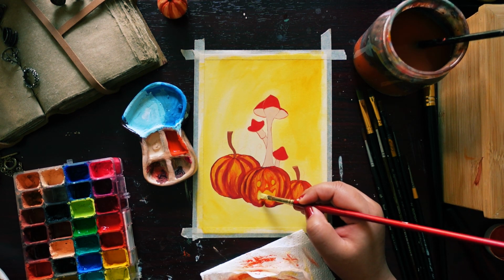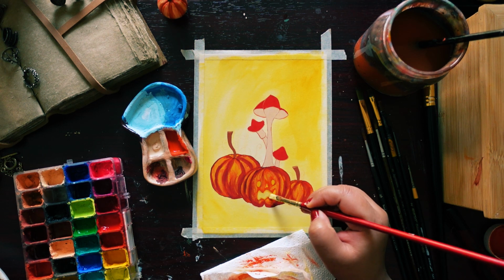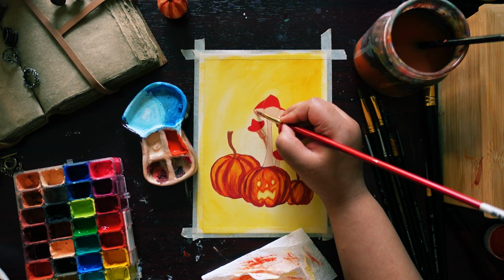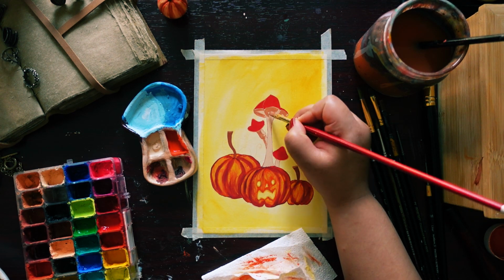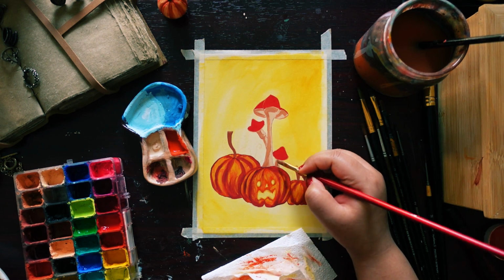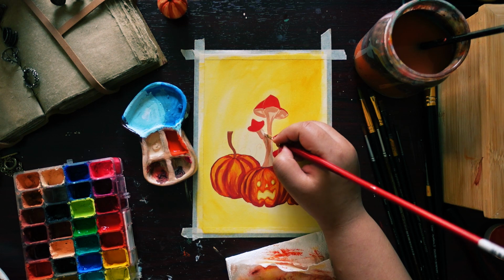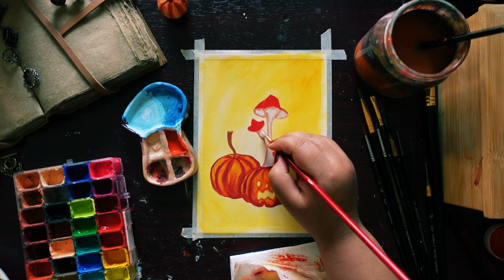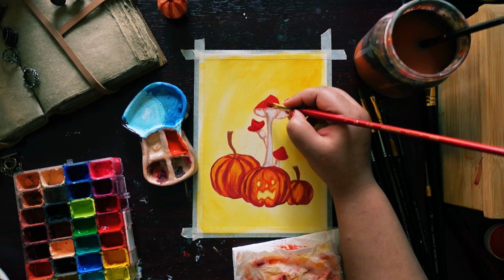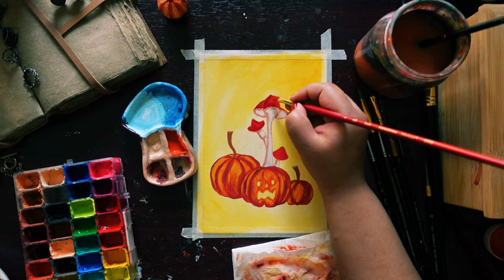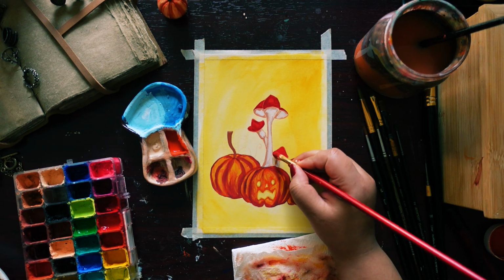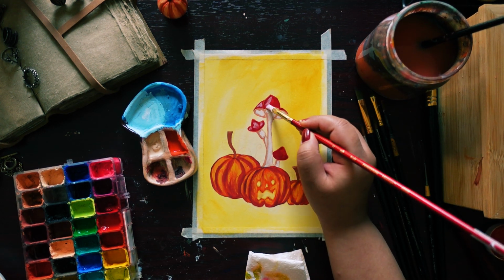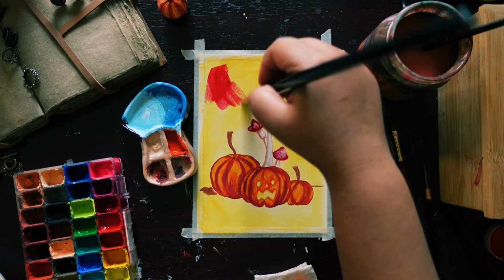Using a mix of white and cadmium yellow, I will paint the carved parts of the jack-o'-lantern, but this time I am going to leave an outline of the previous layer. This way it will add a glowing effect. Now using a mix of burnt umber and white, I will add shadows on the mushroom stems. Then using the same mix but with a lot of white this time, I will add the highlights. With crimson, I will add shadows to the mushrooms. Using a mix of white and crimson, I am going to add the highlights.